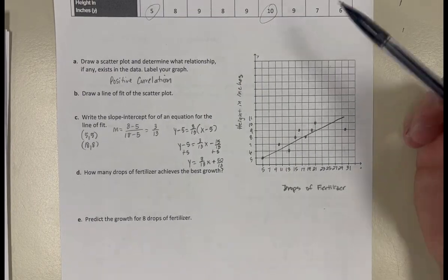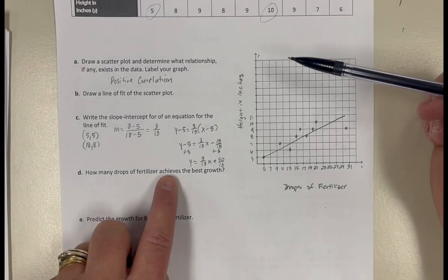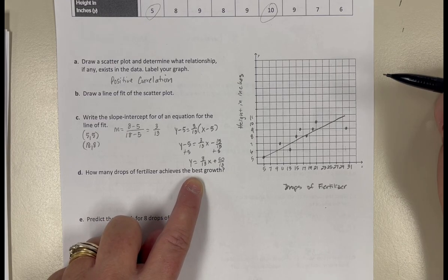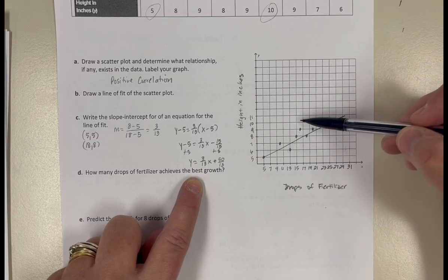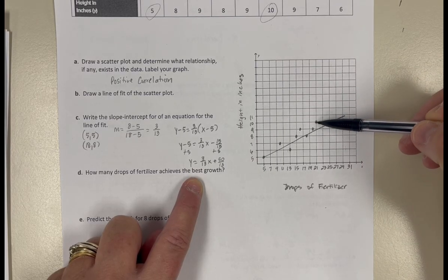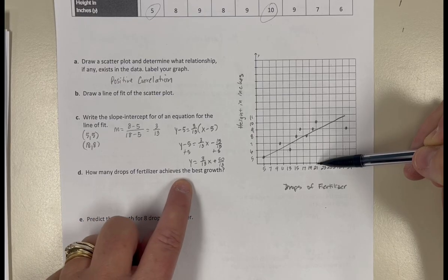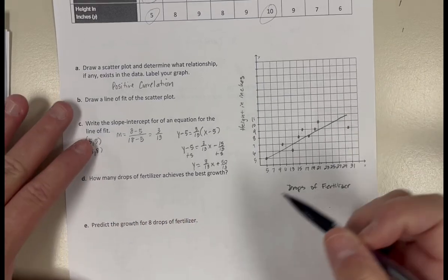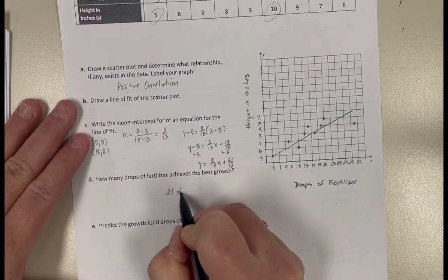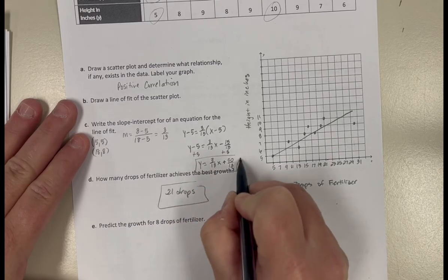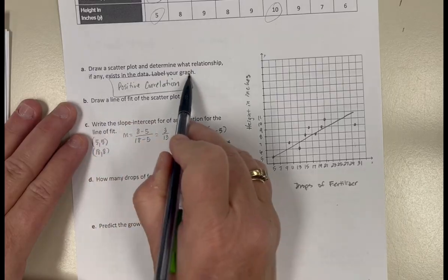All right. So how many drops of fertilizer achieves the best growth? Which one had the best growth? This is just reading the graph. How many drops of fertilizer achieve the best growth? Yes, 21 drops. That was just reading a graph.